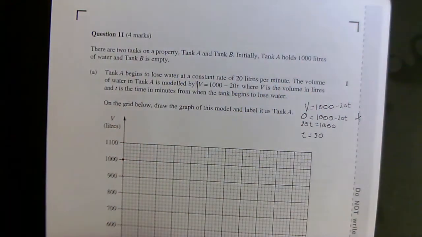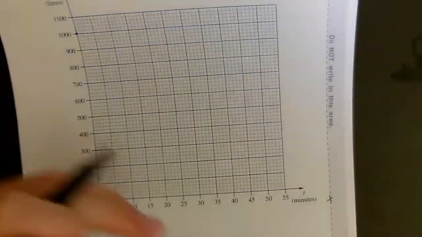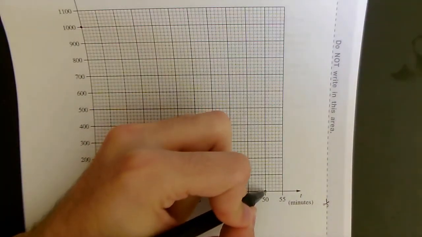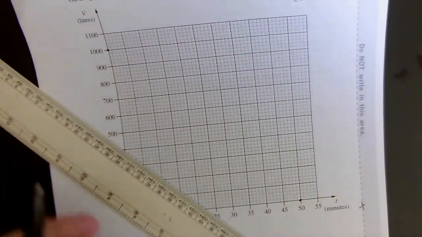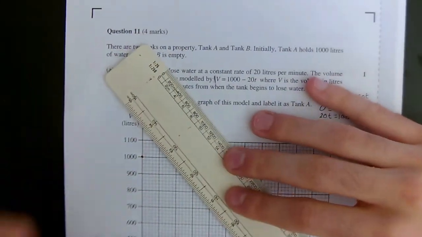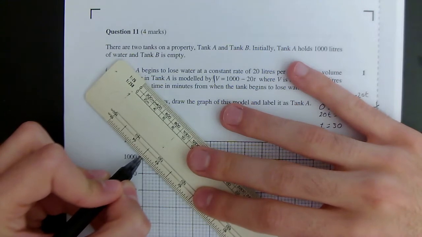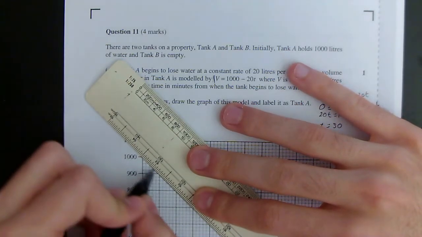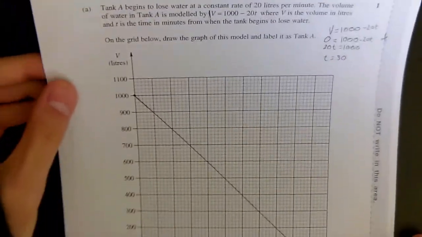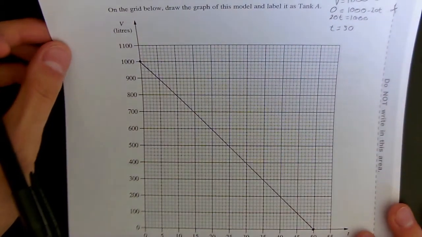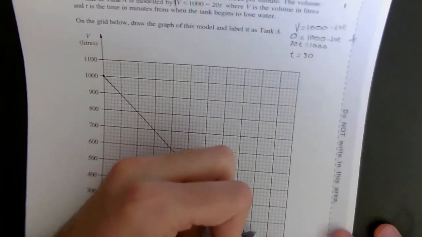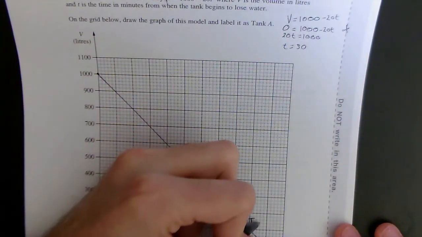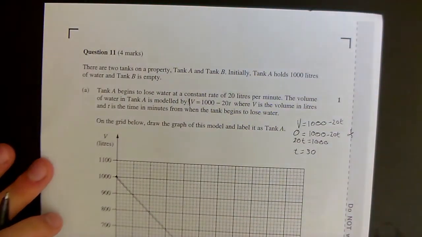So at t equals 50, we have a volume of 0, so this point here. And we know this is going to be a straight line, so we just have to draw a line which connects these two points, like so. And last but not least, we just need to label this as tank A. So we might write to the side here, tank A. Okay, and that's it. There's our 1 mark.